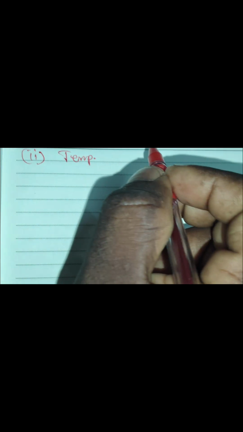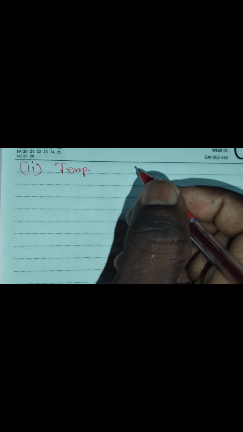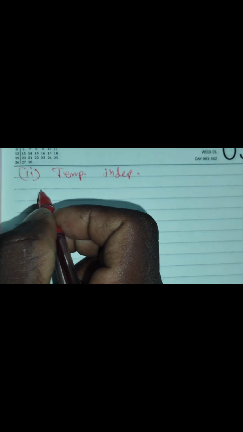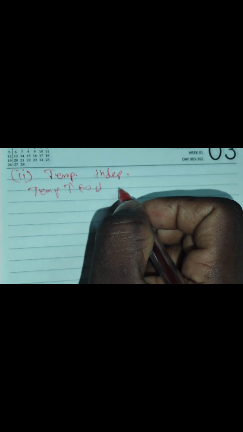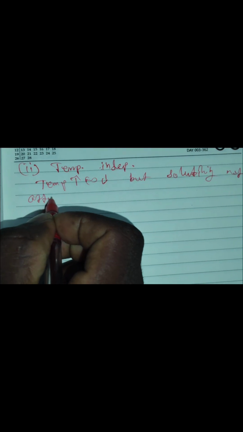Then the third category of temperature effect. Here the solubility is independent of temperature. Independent means whether the temperature increases or decreases, the solubility is not affected.